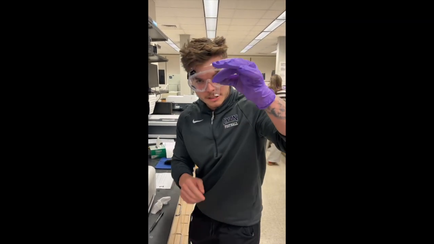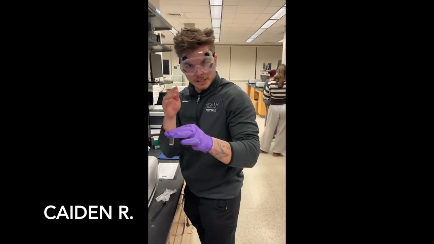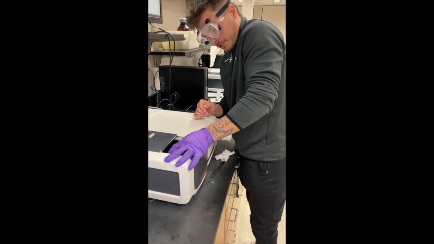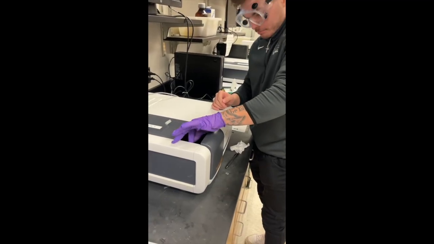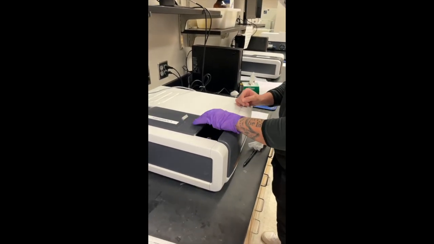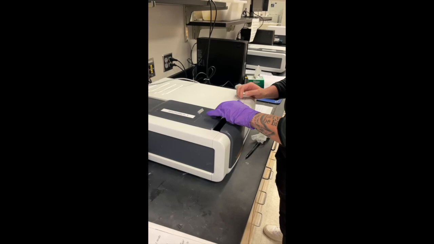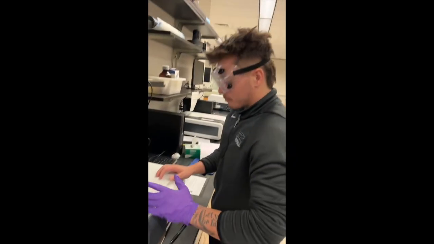We're going to put our blank in, arrows facing this way so the light hits it. We're going to slide it in the slot. Notice that we wiped the clear sides of the cuvette to remove fingerprints that could affect absorbance. The cuvette is placed with the clean sides facing the beam and the lid is closed before scanning. We're going to zero it.